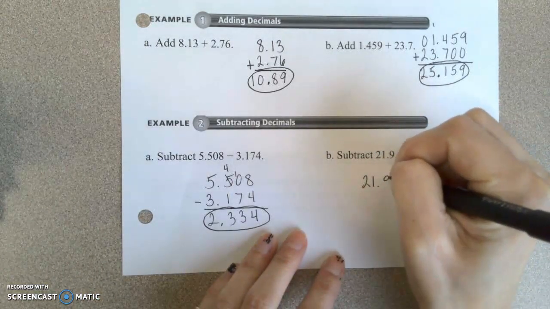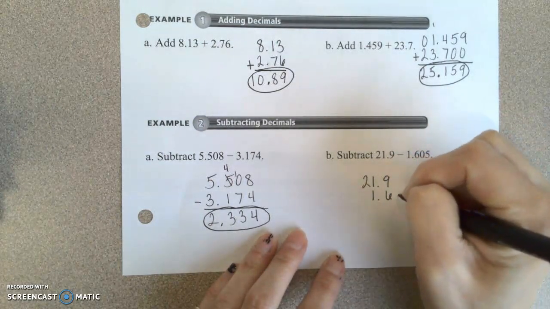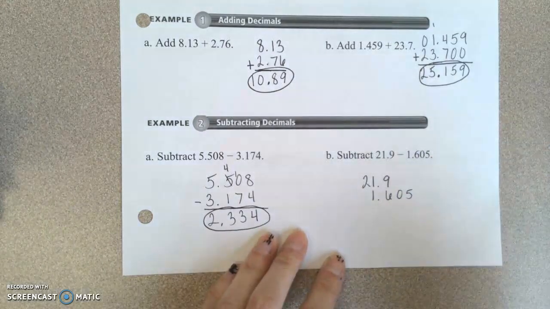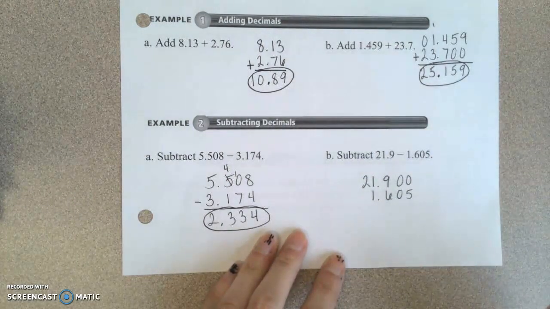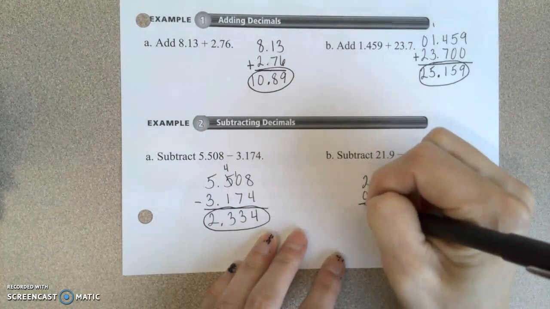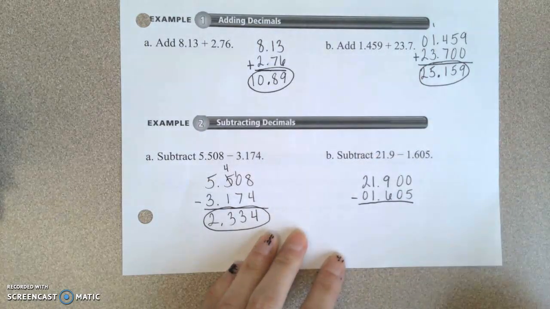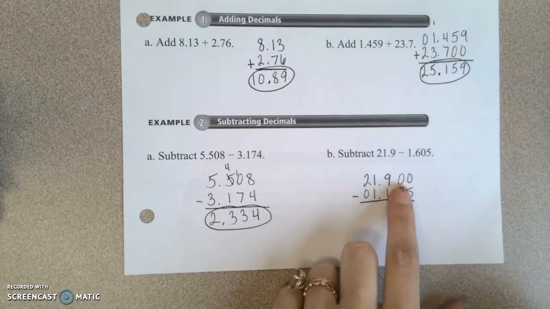Okay, last one on this page. 21 and 9 tenths. We're subtracting 1 and 605 thousandths. Again, I'm going to put zeros here, especially with subtraction, so I have something to take away from, and it helps keep my place values in line. On this one, I can't take 5 away from 0, so I have to come over here.